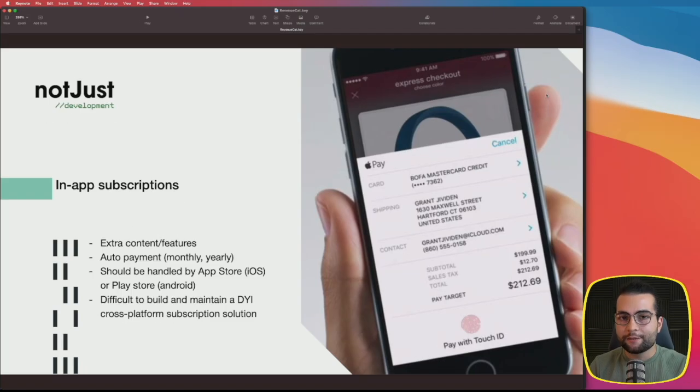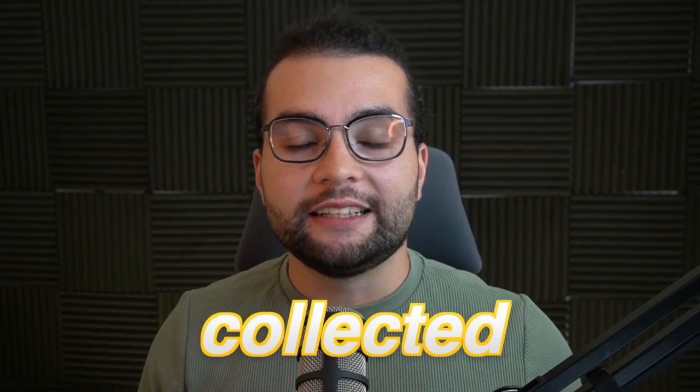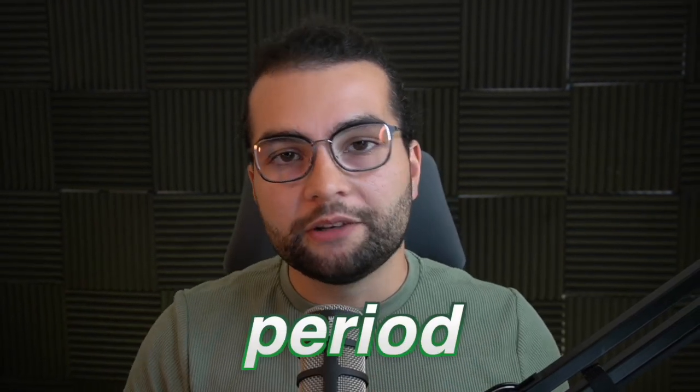First of all, let's discuss a bit about what in-app subscription is. In-app subscription is a way to monetize your application by providing extra content or extra features to the pro users that are paying monthly. And some particularities about the subscription business model for your mobile application is that the payments are usually collected automatically on a period basis, for example, weekly, monthly, or yearly.